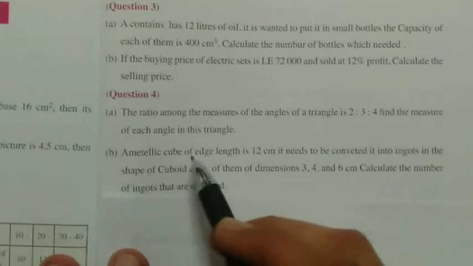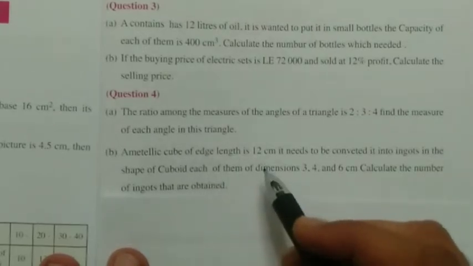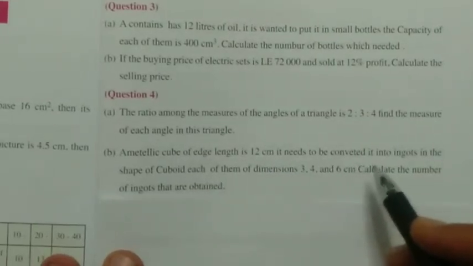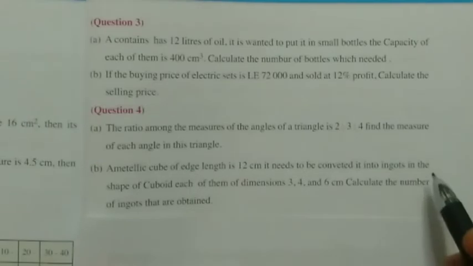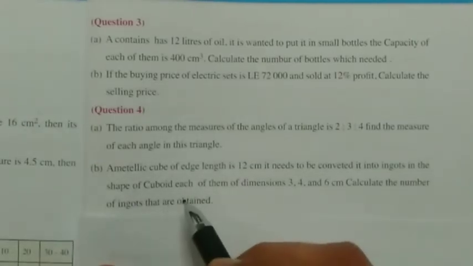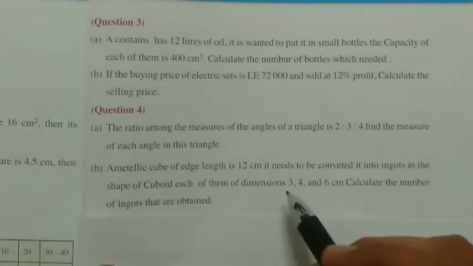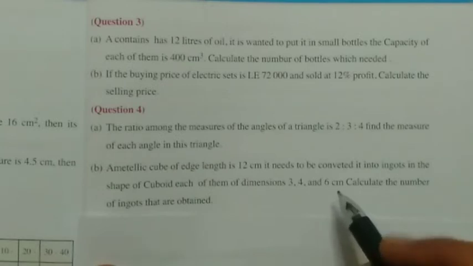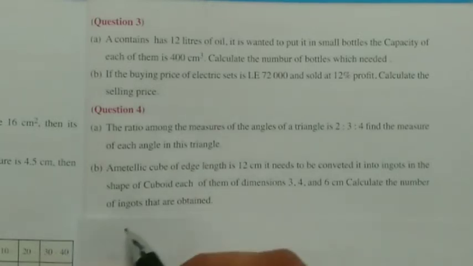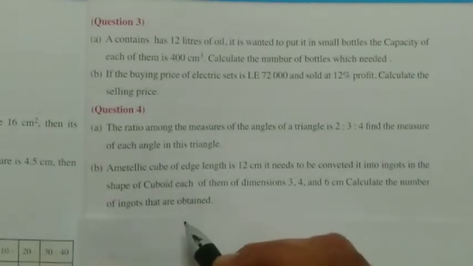A metallic cube of edge length 12 cm is needed to be converted into ingots in the shape of a cuboid, each of them of dimensions 3, 4, 6 cm. Calculate the number of ingots that are obtained.